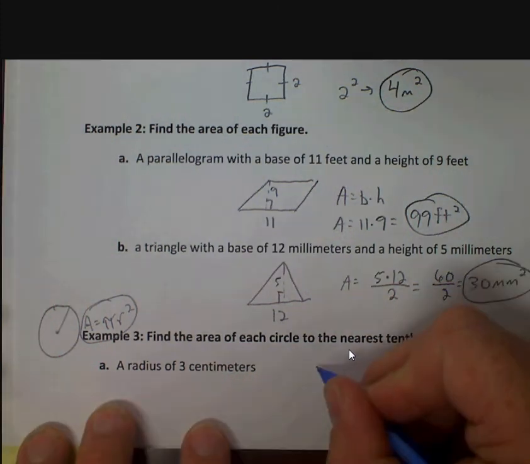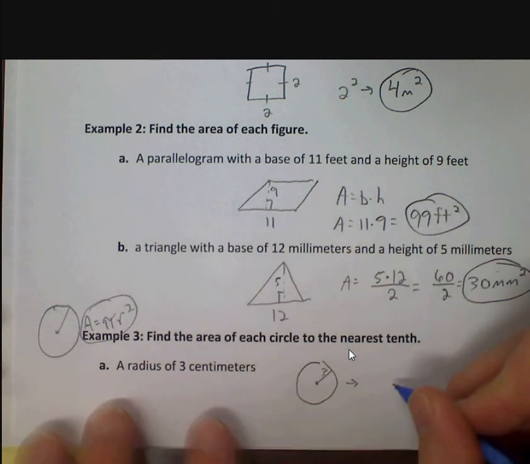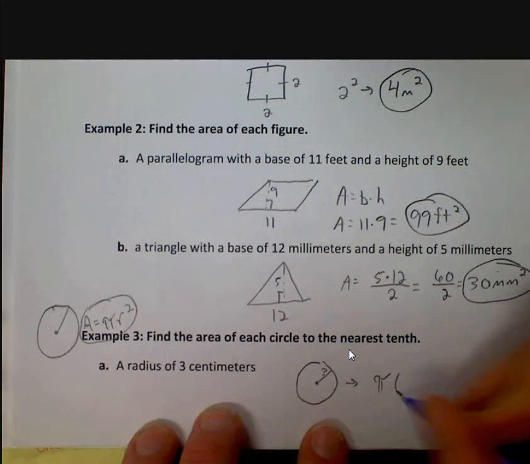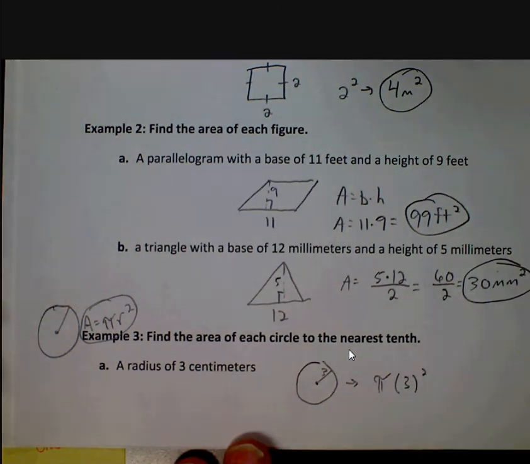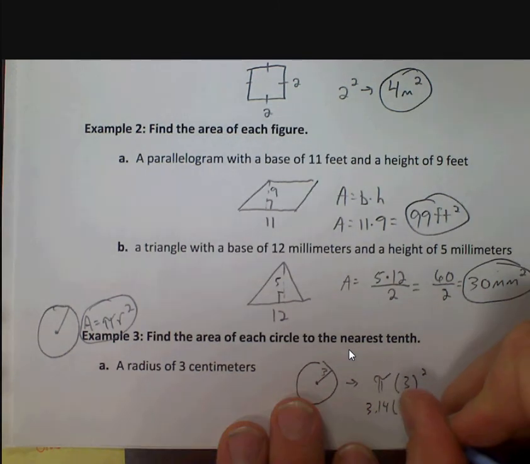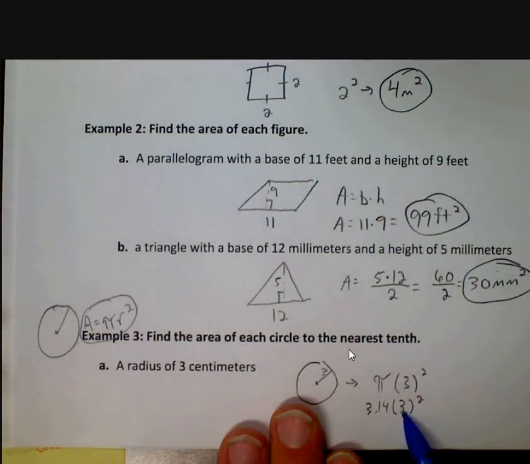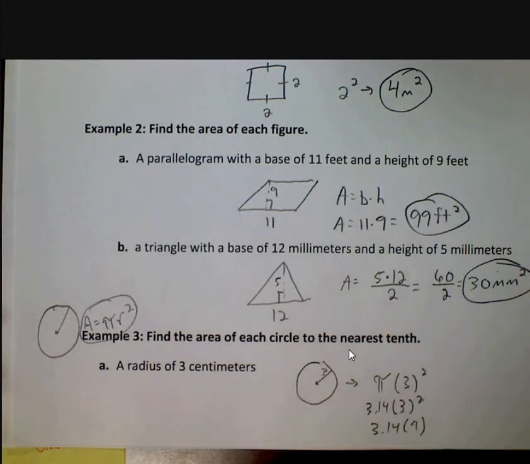So if I have a circle with radius 3, then this would be pi times 3 squared. So that would be 3.14 times 3 squared. I actually have to take 3 squared first because of order of operations. 3.14 times 9.